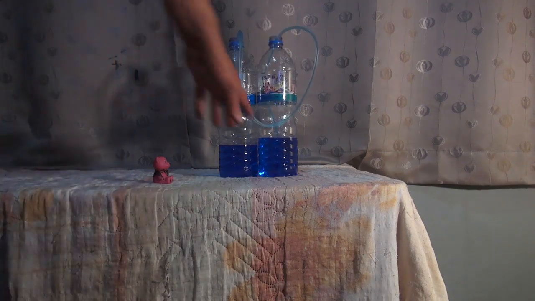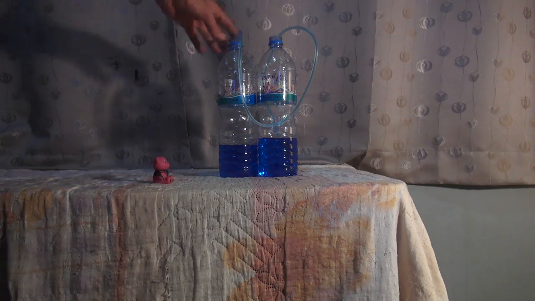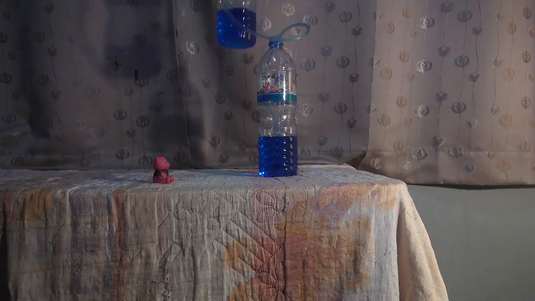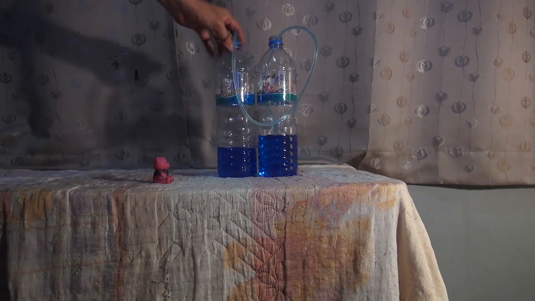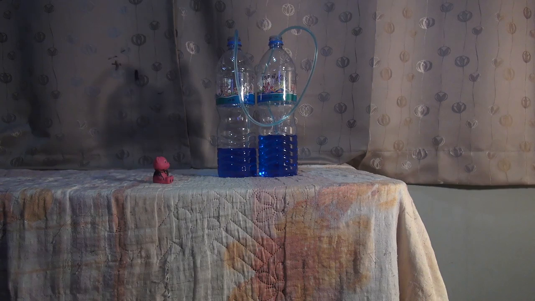Yeah, and there we have this bottle now with more water than this one. Alright, so it doesn't matter where you do this. If one bottle, one container is higher than the other, then it will feed the container at a lower elevation.